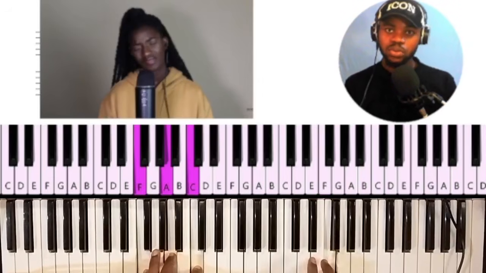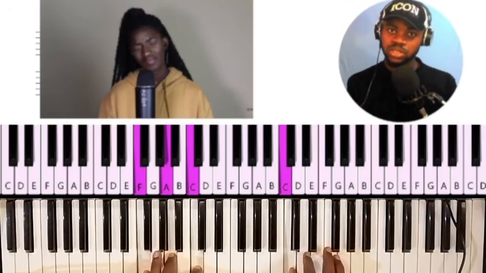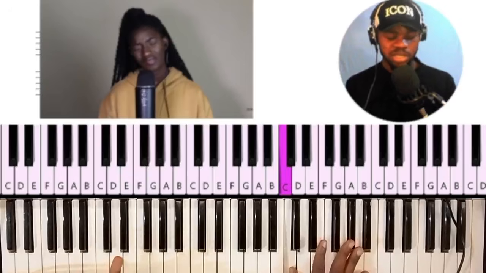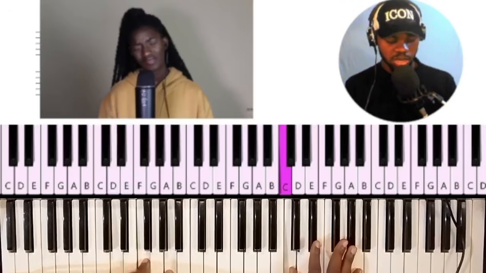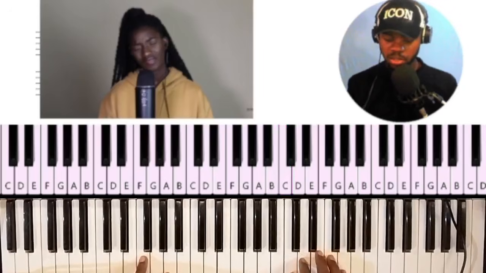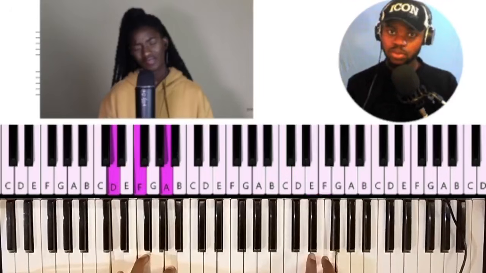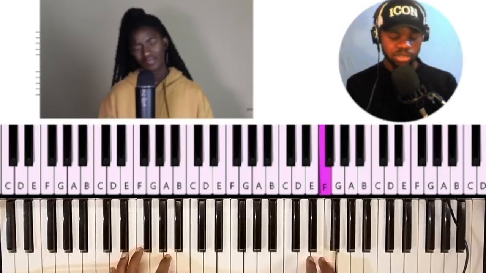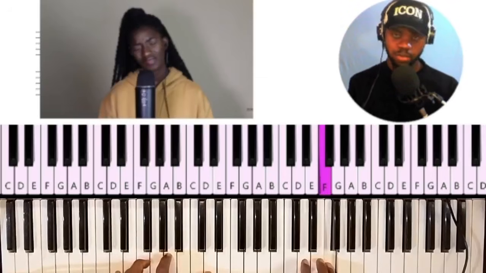Okay, it works. Let's try the second chord. 1, 2. Look at the second chord. It contains F also. So that means this is another option that can work. Let's try. I don't actually like this voicing. Let me open up the voicing. But you see the second chord?